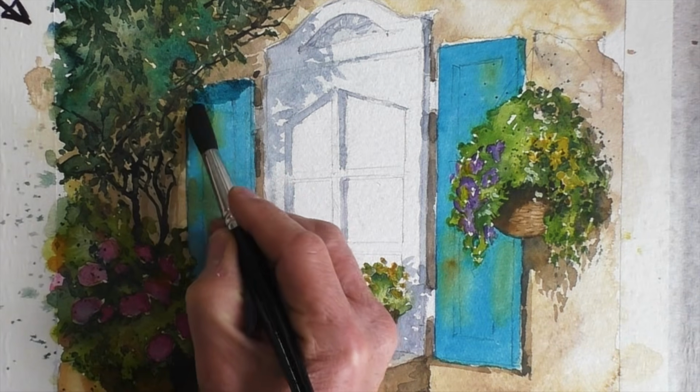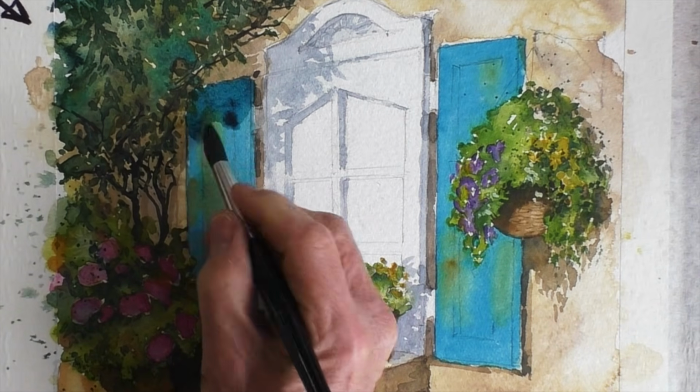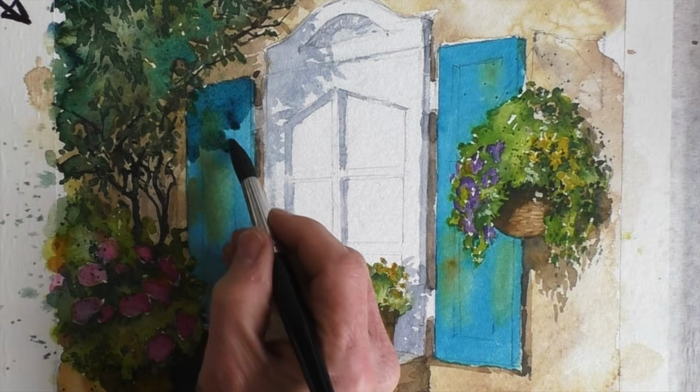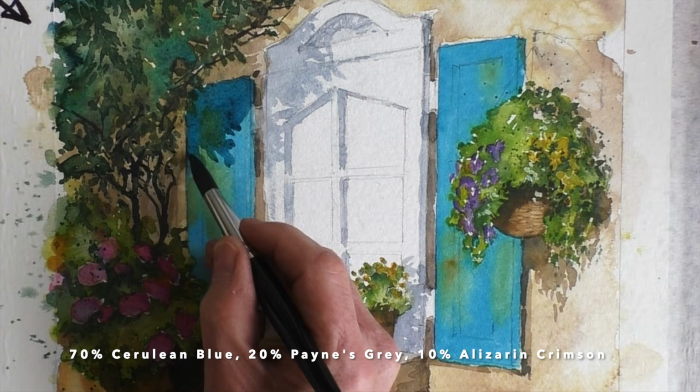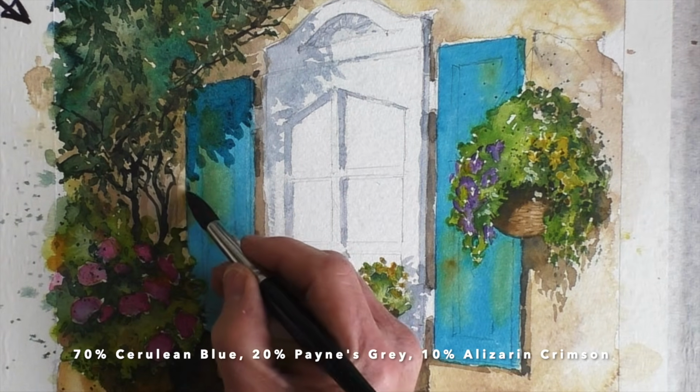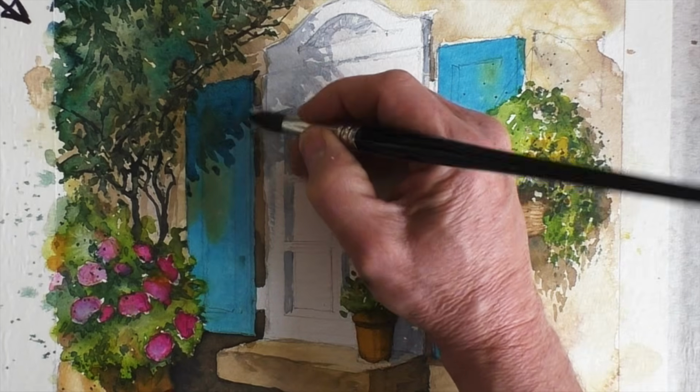So again here, I'm using what I called the local colour for the shadows on the shutters. And what I did was just add a touch of Payne's grey and a little bit of alizarin crimson into my cerulean blue.